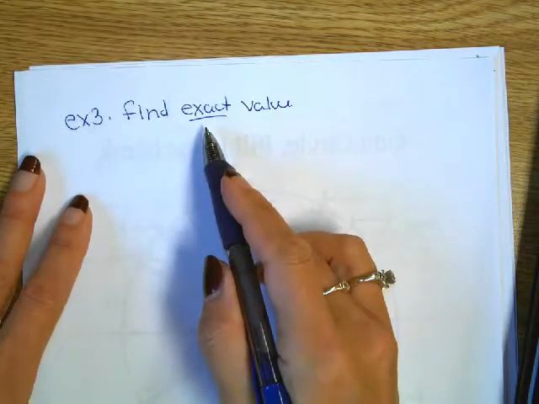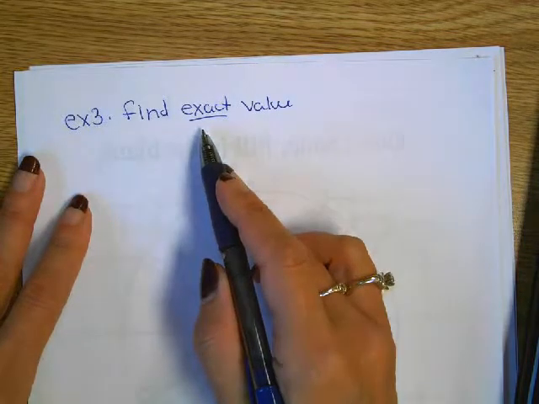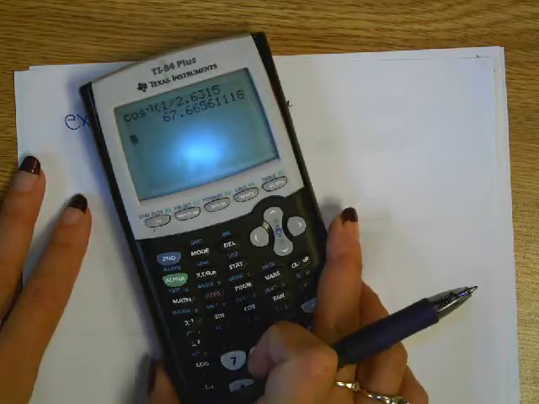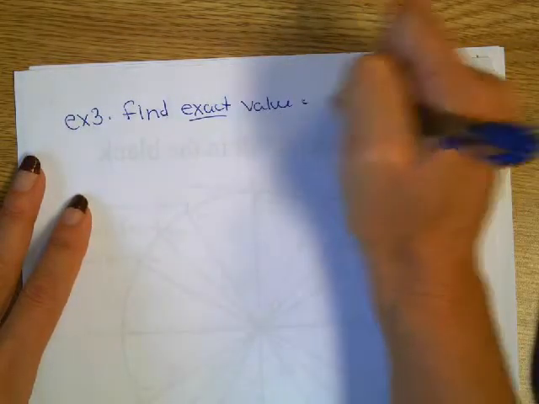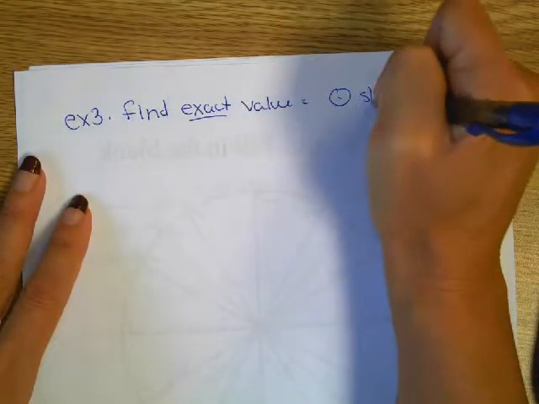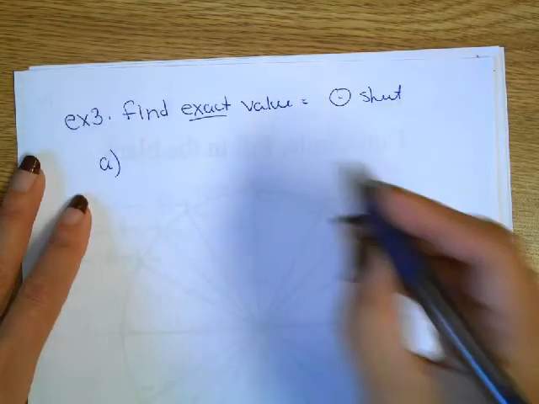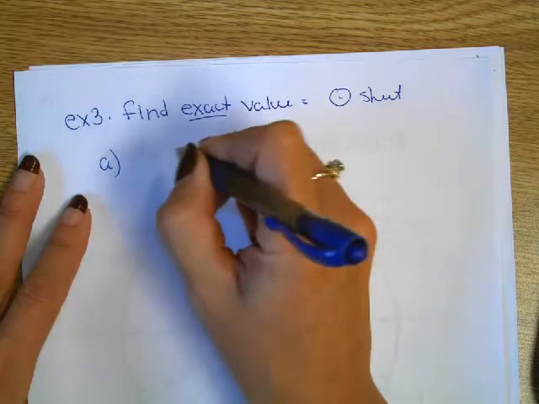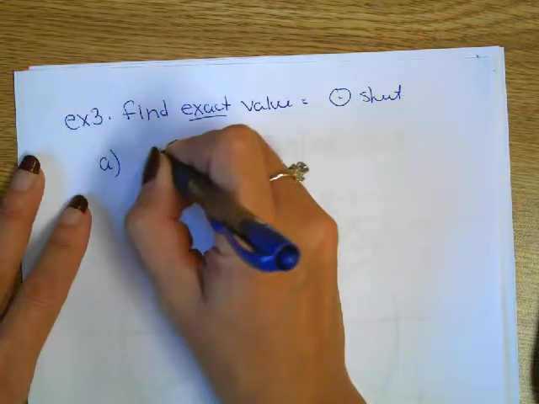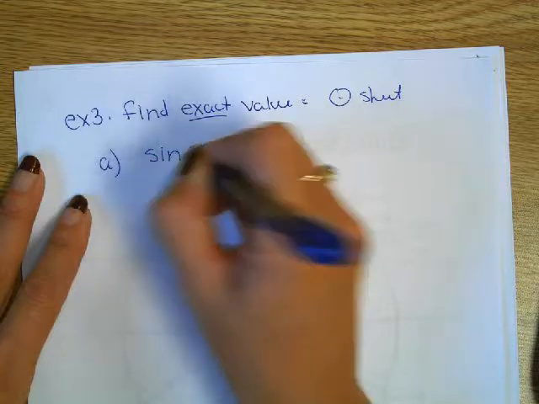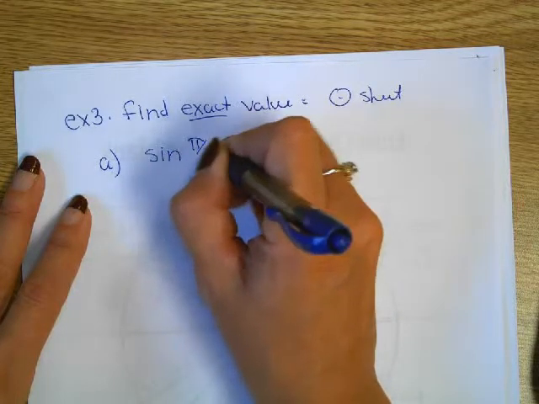Anytime you see find the exact value, that means the answer's on your circle sheet. This calculator is giving us approximates that we're rounding off. So exact value equals use circle sheet. The sine of pi over 3.